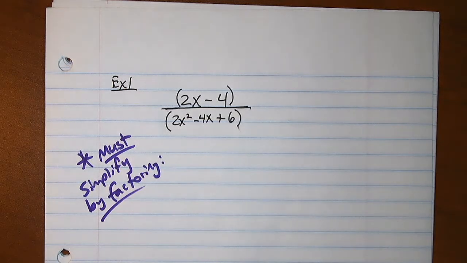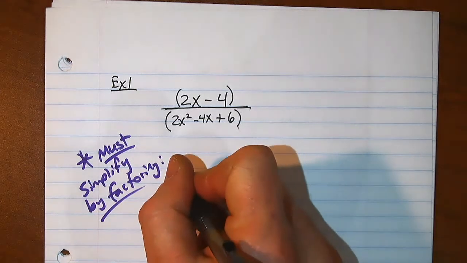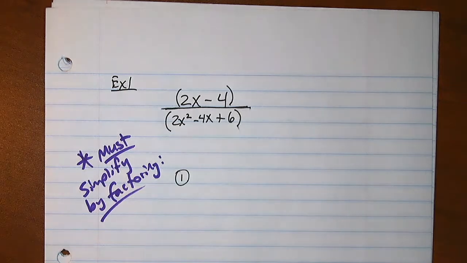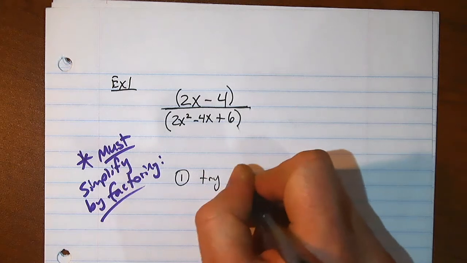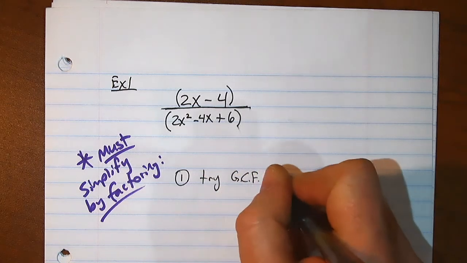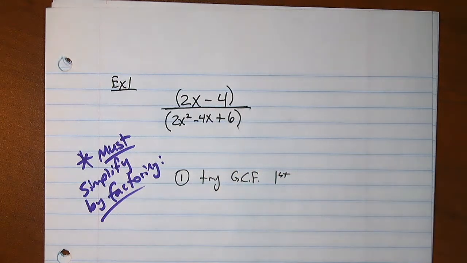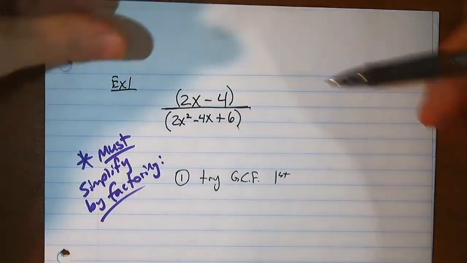And so what I want to do is I want to give you a couple of helpful hints. This is not a strict procedure. You can get the right answer by ignoring what I'm about to show you right now. But I have found this to be useful in my career. The first helpful hint that I'm going to suggest is that you start by looking for greatest common factors, okay? So try greatest common factors first. That's what I'm going to recommend. All right, so let's do that.